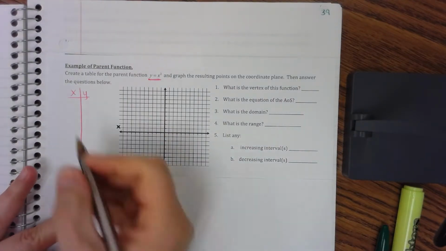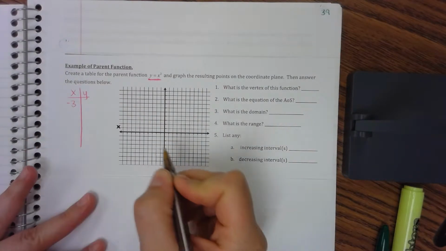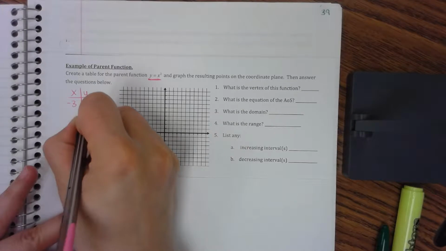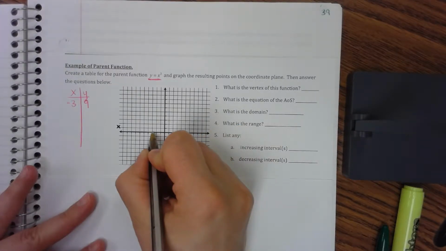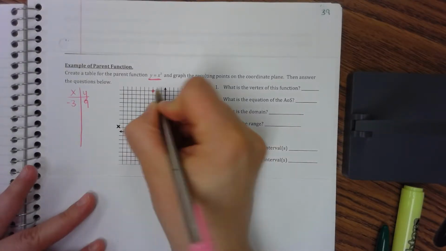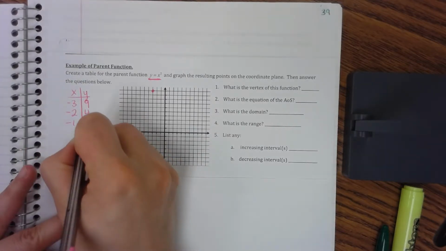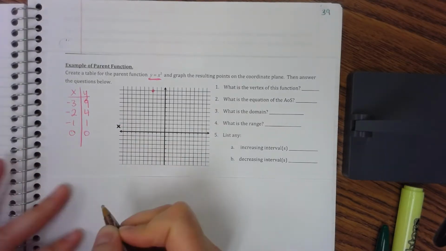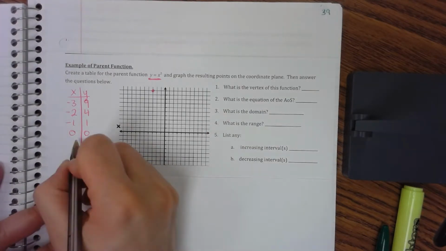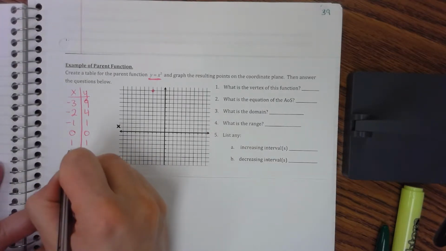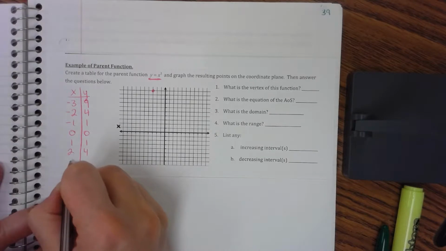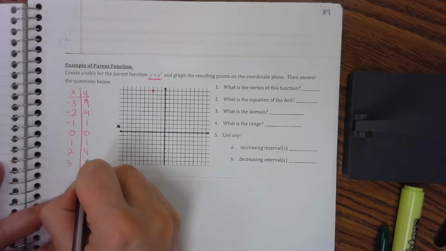So I'm going to start with -3, and when I square a negative, it turns into a positive. So we come -3, up 9. Continue on with -2, -1, and 0. And I'm going to actually go all the way down so that I'm repeating my numbers. And remember that a positive squared is also a positive as well.